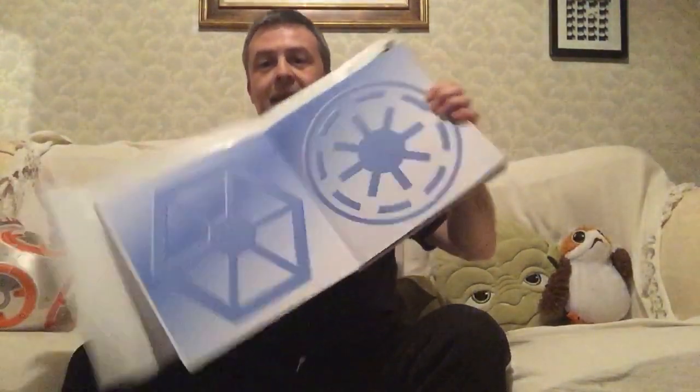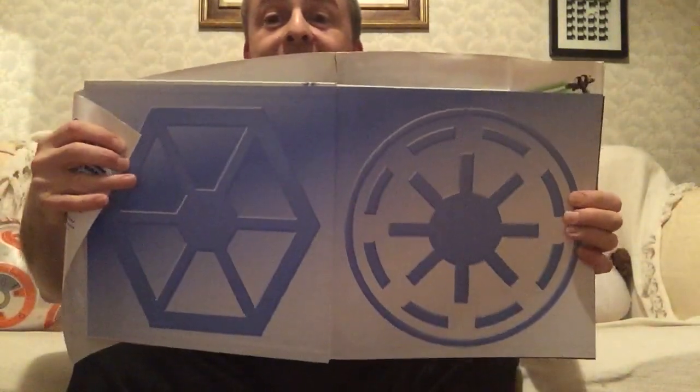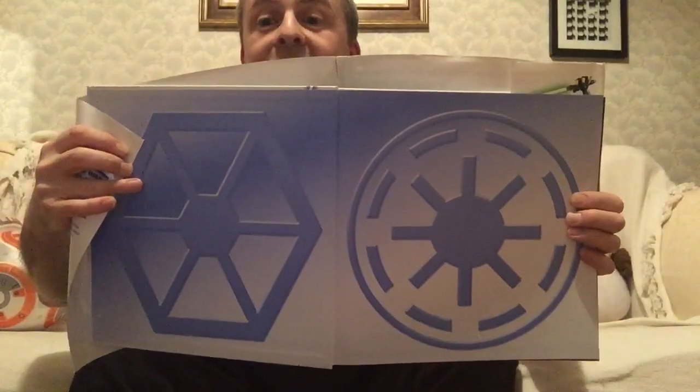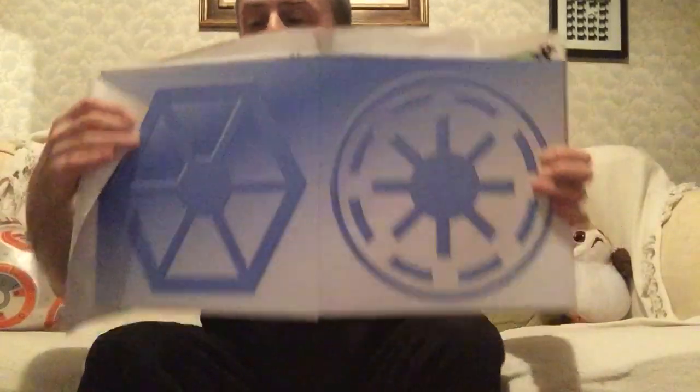Oh, and that's nice. The Separatist and Republic symbols. Obviously, that becomes a TIE fighter, that becomes the Empire. And I think they amend it slightly, don't they? I think. So let's see what we've got here.